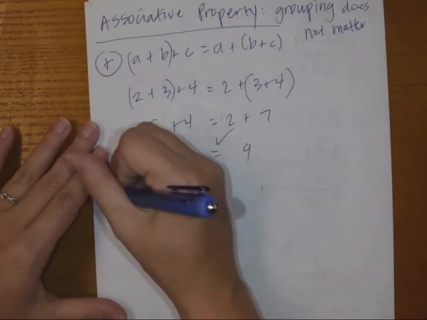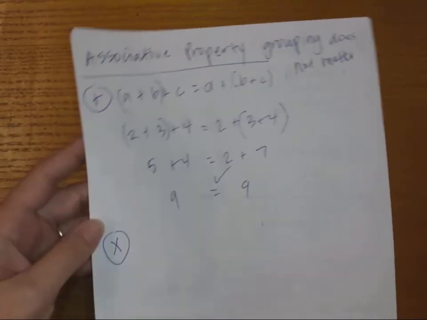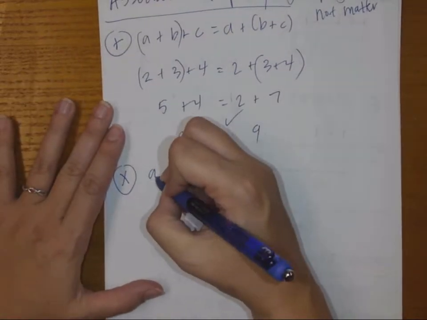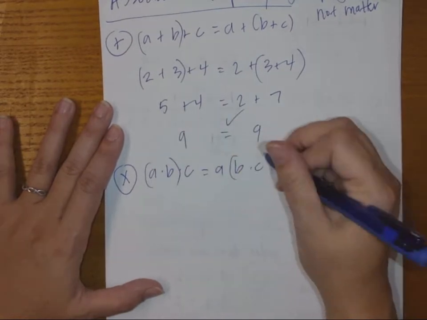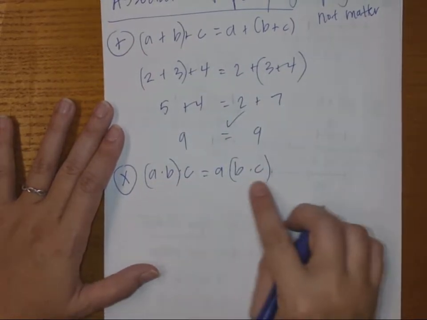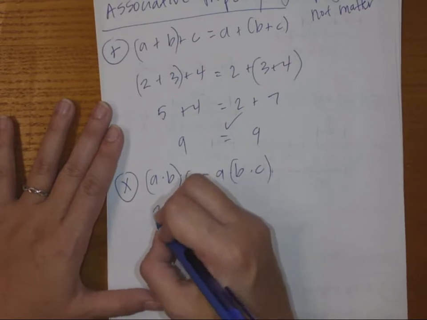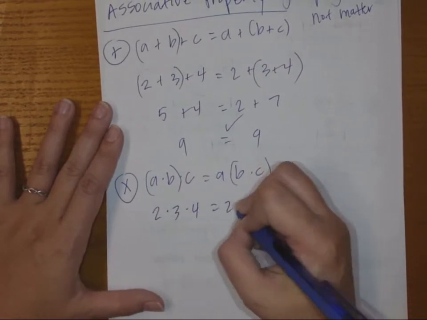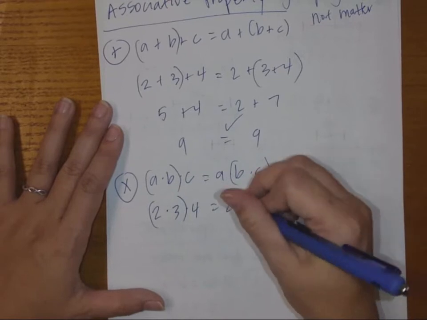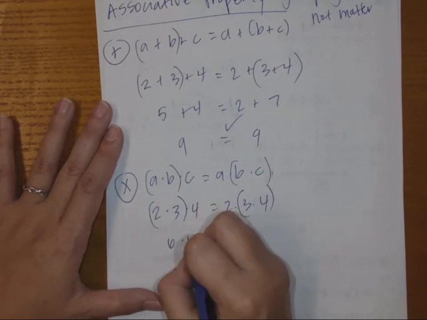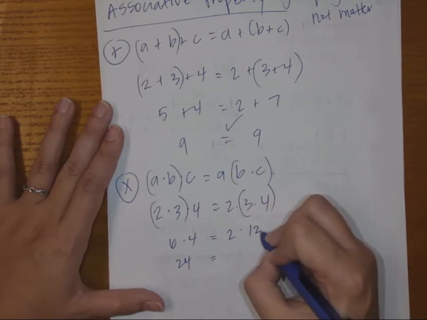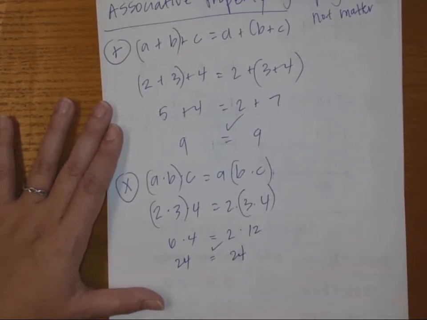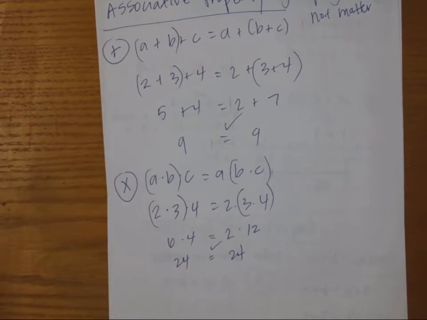It also holds for multiplication, because for multiplication, A times B times C, it doesn't matter which one you multiply first. I can multiply the A and B first, or I can multiply the B and C first, and I get the same answer. For example, 2 times 3 times 4. If I do the 2 times 3 first, I get 6 times 4, which is 24. If I do the 3 and the 4 first, I get 2 times 12, which is also 24. Okay, so the associative property holds for multiplication also.